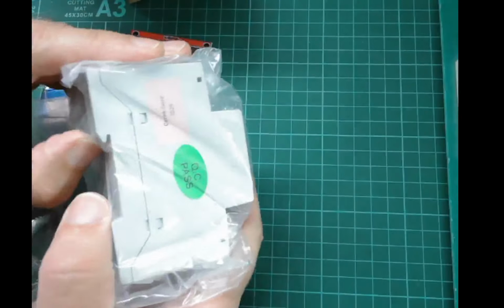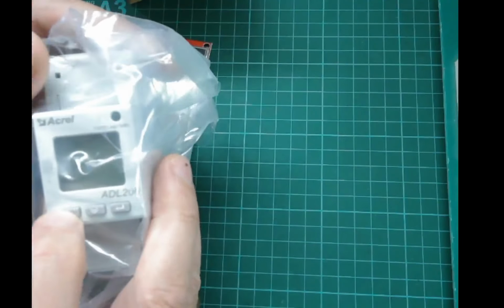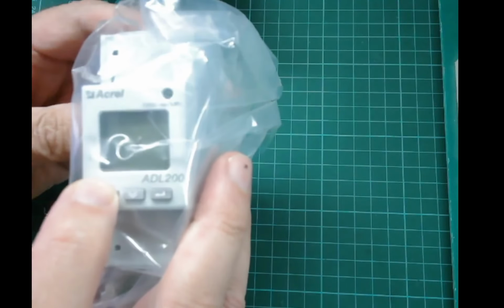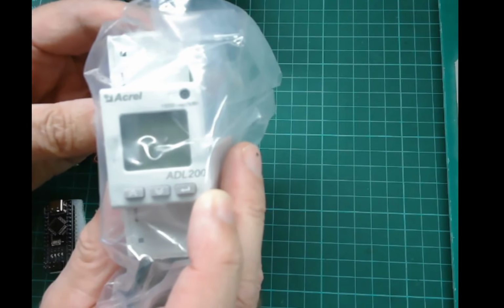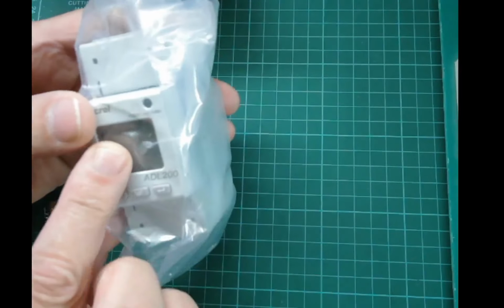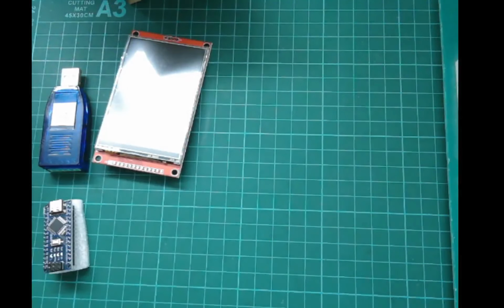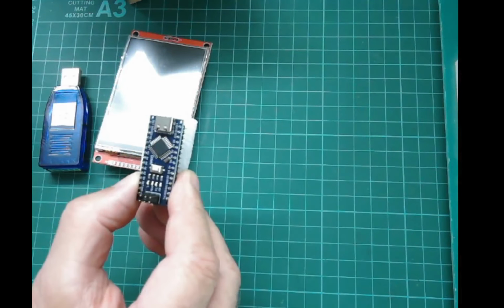The ADL200 fits in a DIN rail inside of your electrical cabinet, and you can use this user interface here to see the power, etc., and all these parameters. But this doesn't show you an awful lot, and it's pretty difficult to navigate. So what we're going to do is hook it up to one of these.